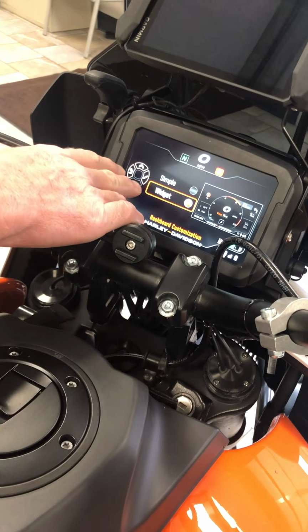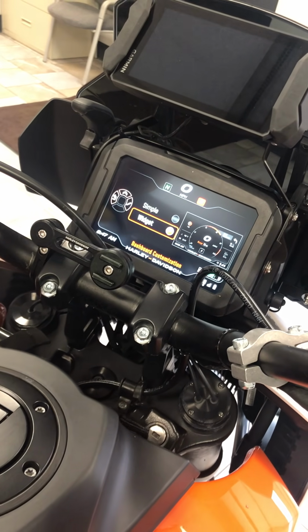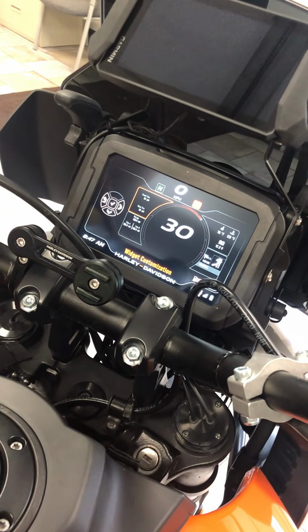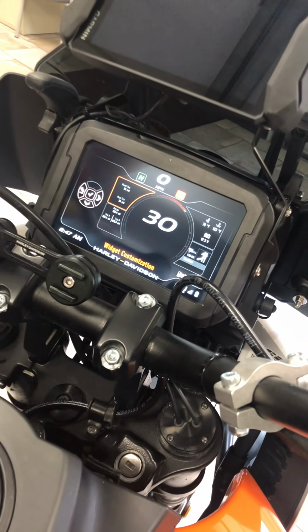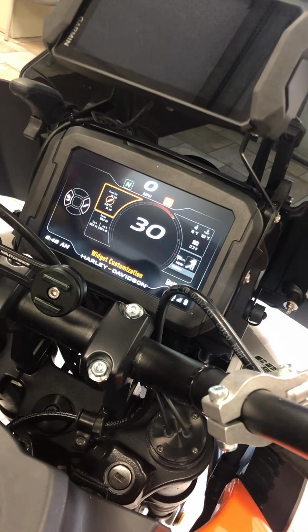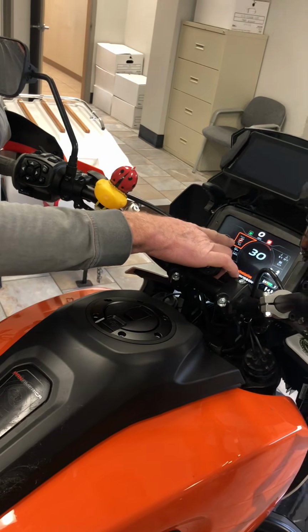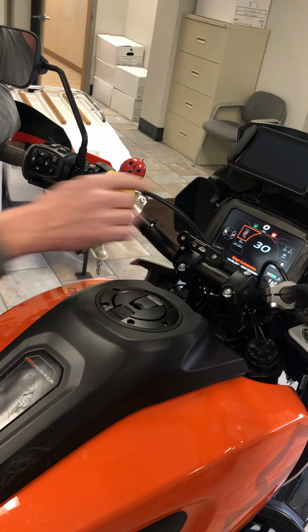So if you notice right here, the right-hand button is an edit button. So we're going to hit the right-hand button, and it brings up an edit screen. You see our orange box? If I hit enter on that, it's going to bring up an edit pencil. See that edit pencil? Then I will hit the right-hand button again. It will let me edit what is in that upper left-hand corner box.